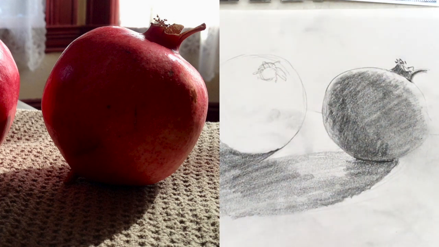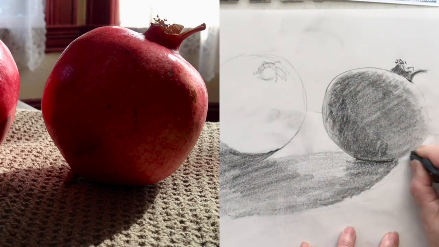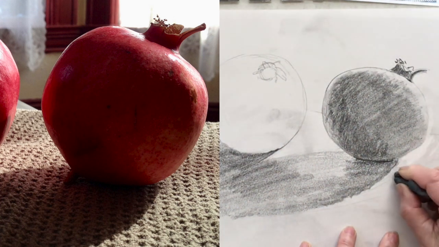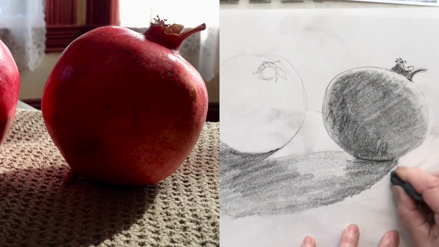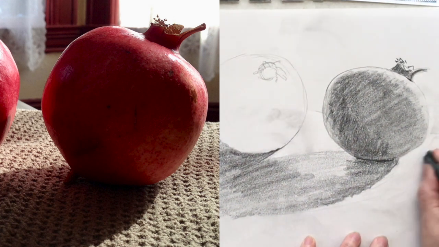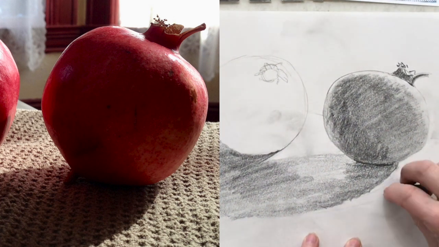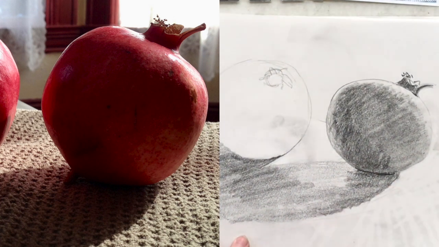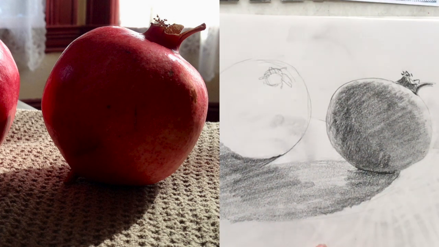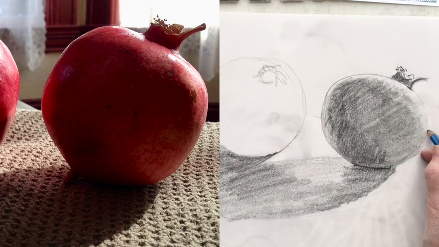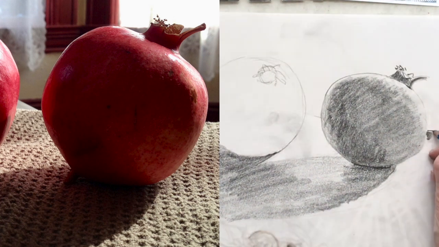Okay, so I need to do something here. My hand came in and really darkened this space here. Now I could come in, and there's some darks that work across here.